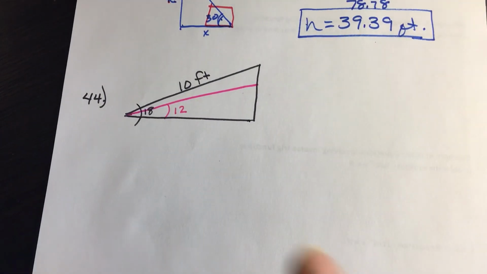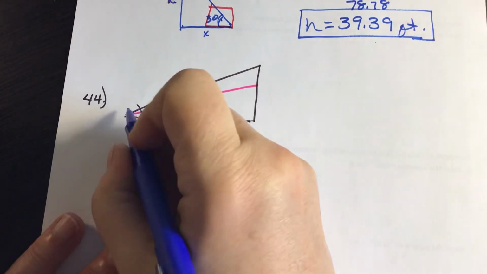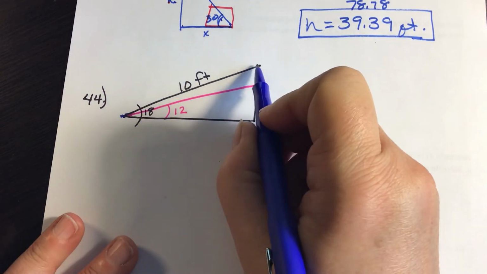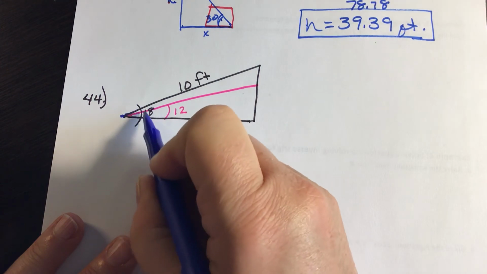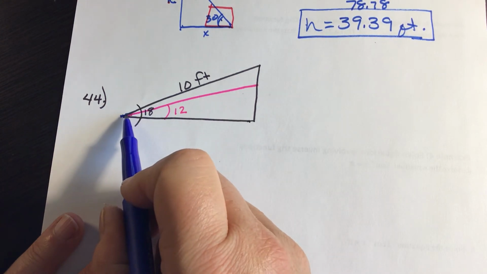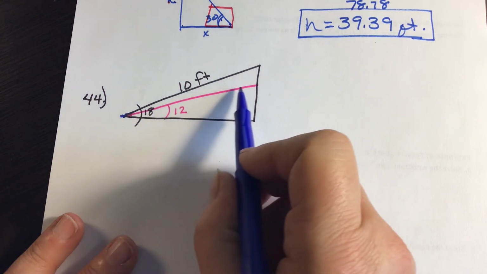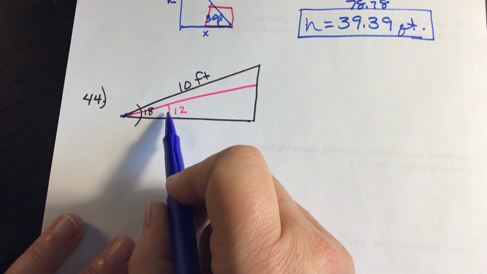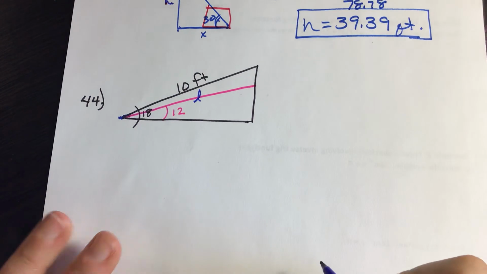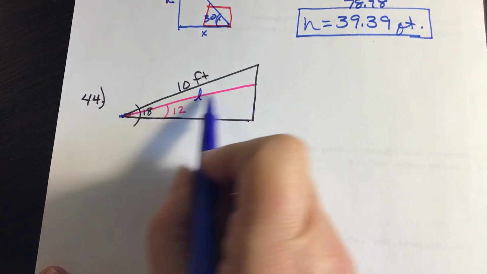All right, number 44. Here's another one, no pictures given, but it describes a loading ramp. So here I am, it's like this is the ground. There's a ramp that's 10 feet long that has an angle of 18 degrees. And it's going to be replaced with another ramp that has an angle of 12 degrees, and we want to know what is the length of this ramp. Okay, so what is the length of this side in here?